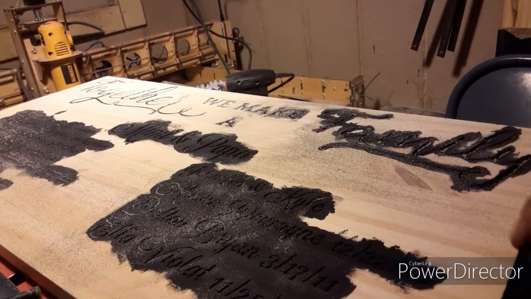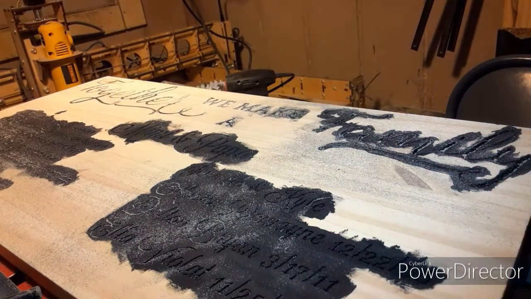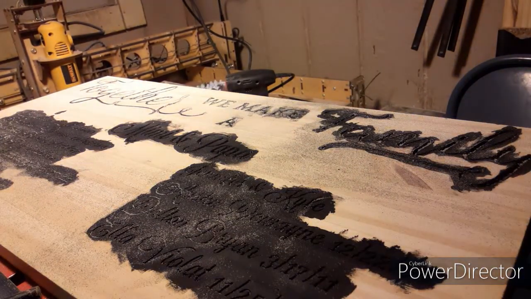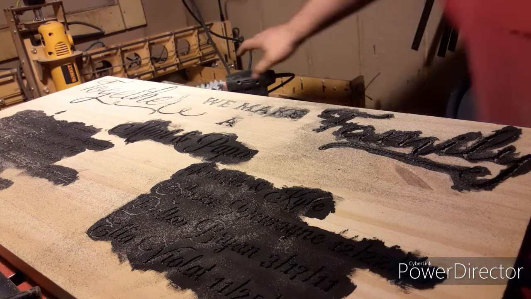Alright, paint's dried. Now I'm going to sand it down. I already kind of started a little bit, as you can see. But all I'm going to do is use some, I think it's 80 grit and a palm sander. I'm just going to kind of go over it, knock the surface off.